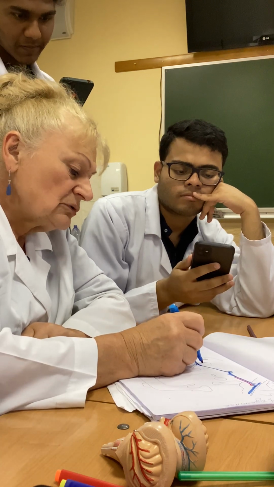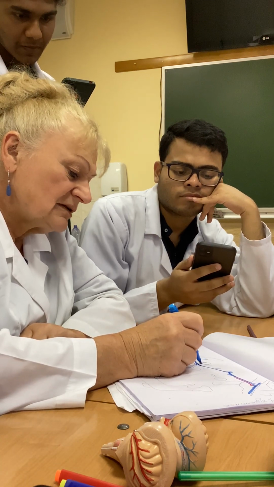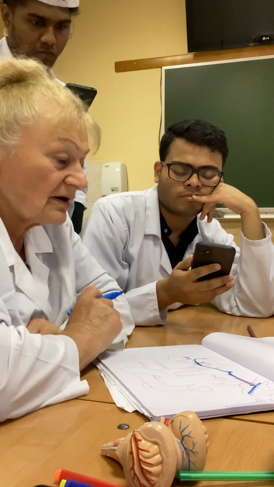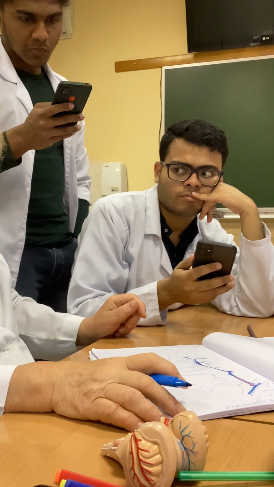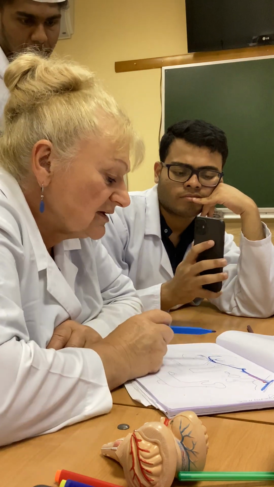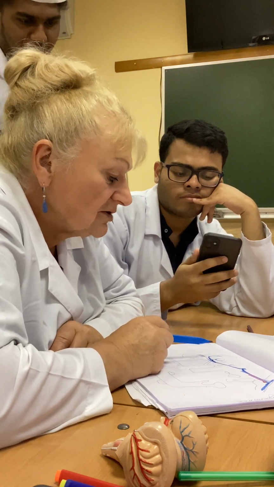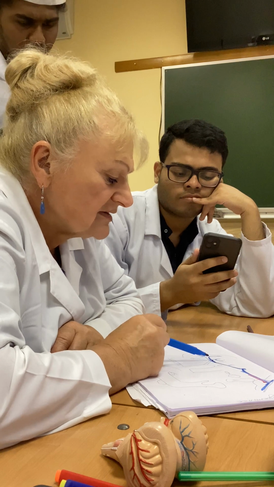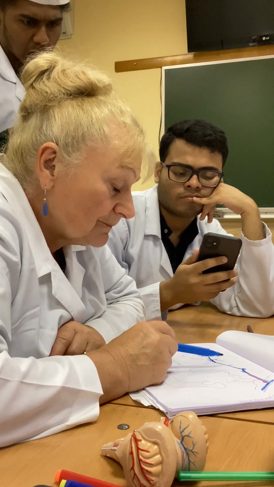From the capsule of the lacrimal gland will begin a lacrimal branch, and it will complete into the ophthalmic nerve. The ophthalmic nerve is the result of the collection of the supraorbital, nasociliary, and lacrimal nerves.